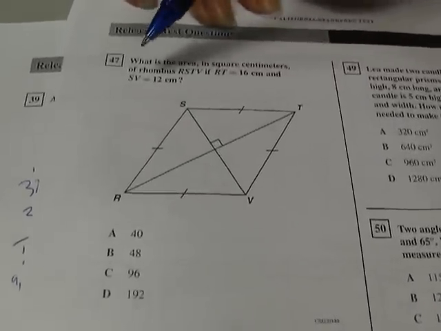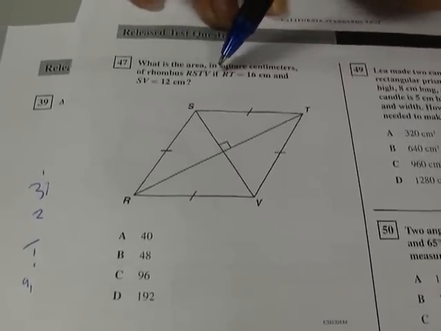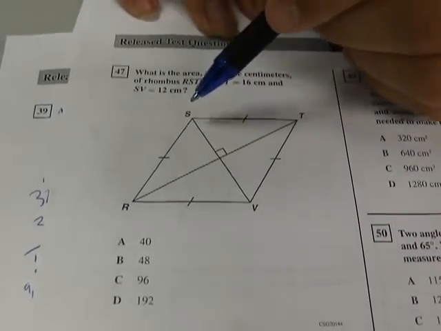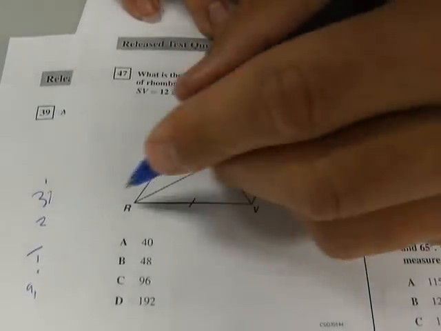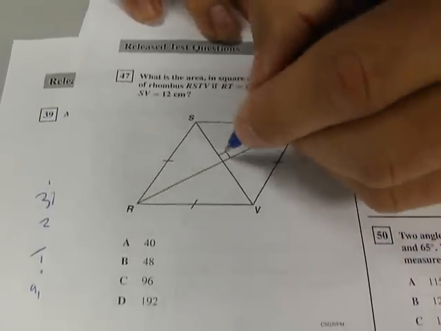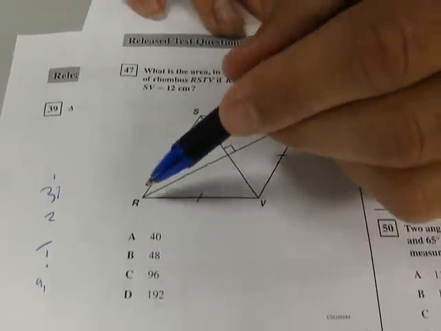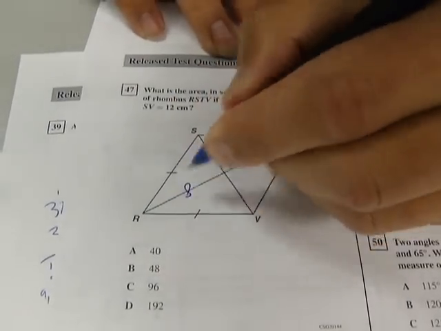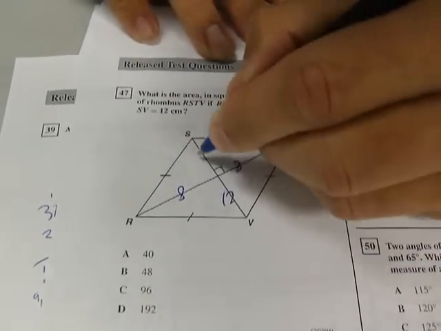Okay, one more problem. What is the area in square centimeters of rhombus RSTV if RT equals 16 and SV equals 12? Well, if this is 16, let's think about a couple of things. First of all, we know that this is 90 degrees. Second of all, we know that these bisect each other. So if this is 16, then this is 8 and 8, and this is 12 and 12.